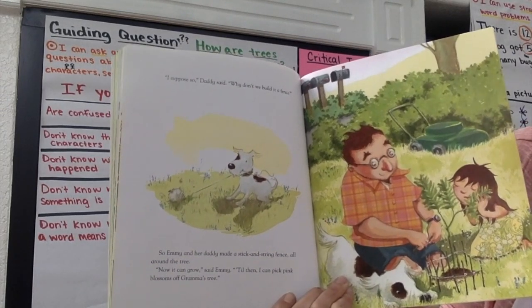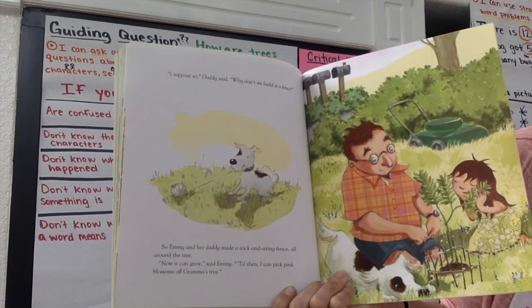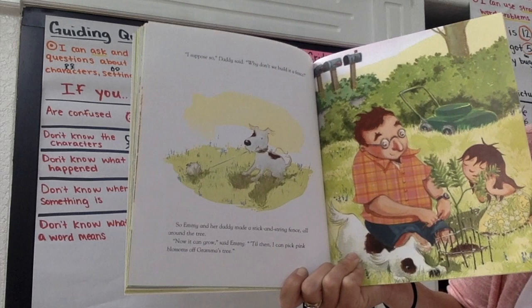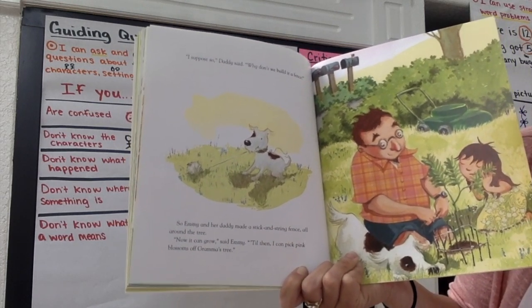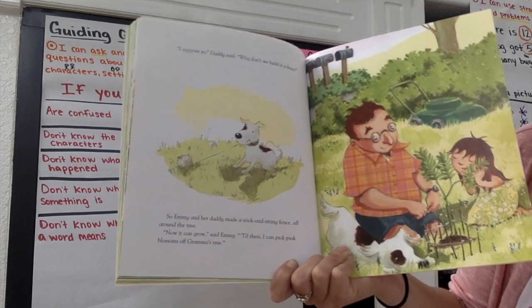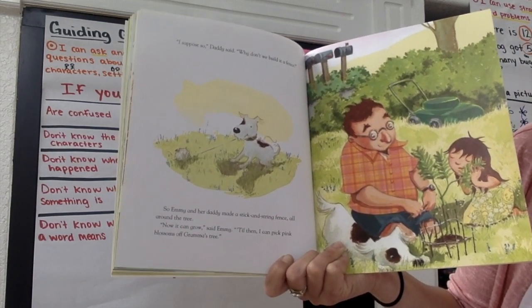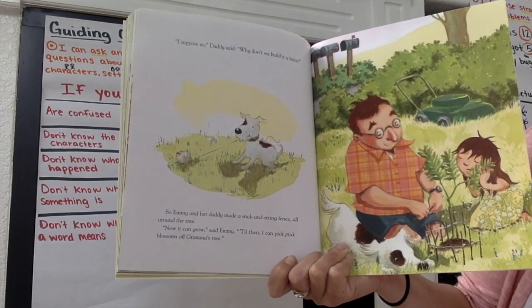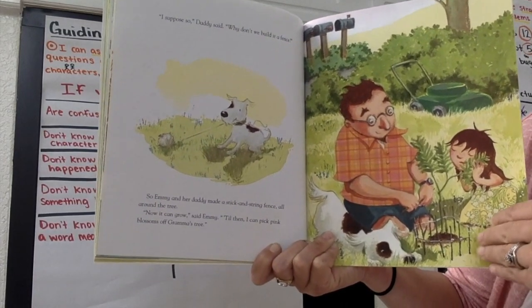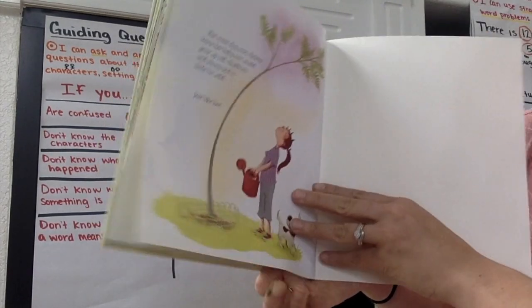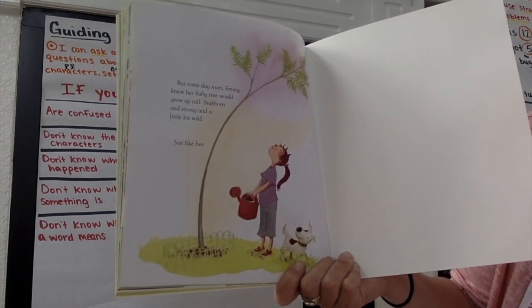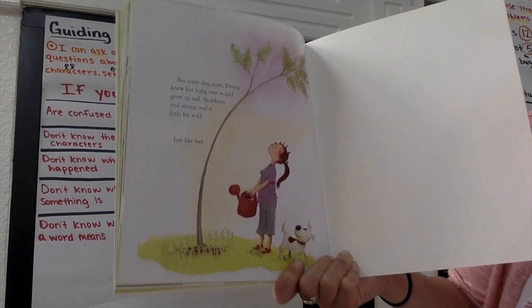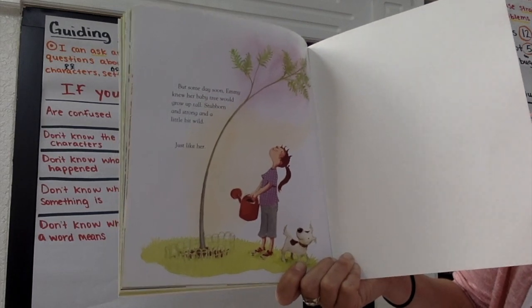"I suppose so," said Dad. "Why don't we build it a fence?" So Emmy and her daddy made a stick and string fence all the way around the tree. "Now it can grow," said Emmy. "Till then, I can pick the pink blossoms off of Grandma's tree." But someday soon, Emmy knew her baby tree would grow up tall, stubborn and strong, and just a little bit wild, just like her.